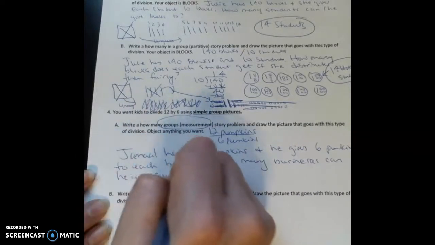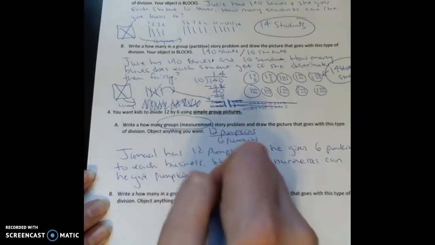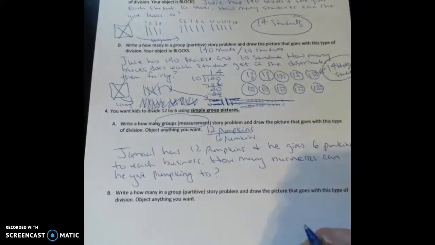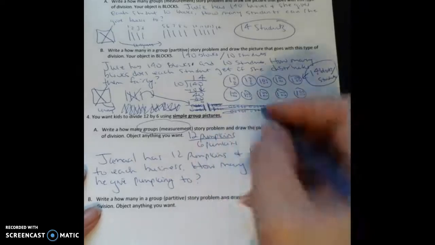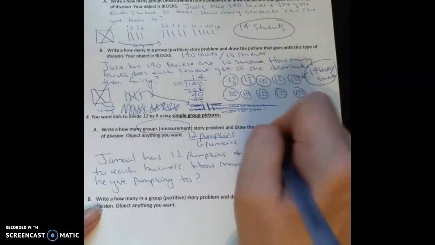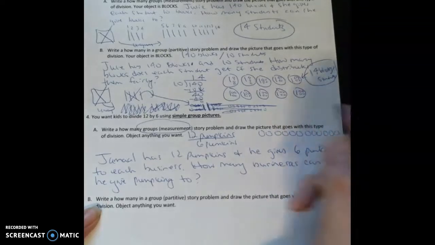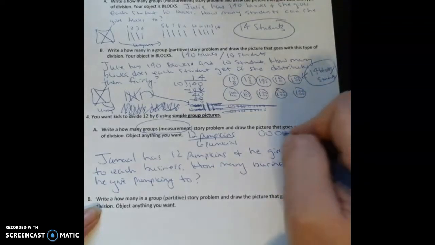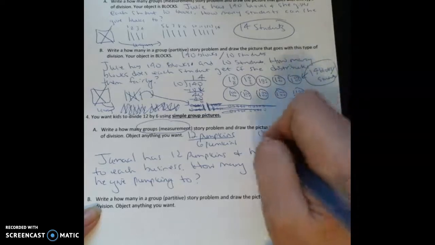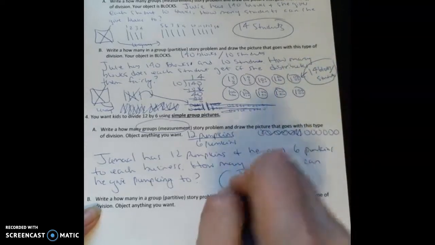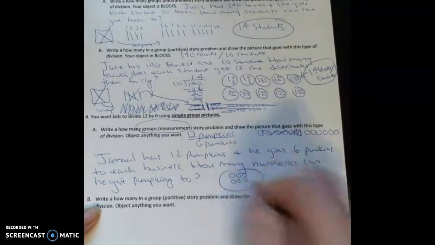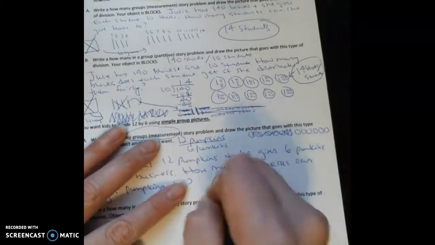In this one, he's going to start out with 12 pumpkins. 1, 2, 3, 4, 5, 6, 7, 8, 9, 10, 11, 12. And he's going to take 6 of them and say, okay, that goes to one business. 1, 2, 3, 4, 5, 6. I probably wouldn't even draw a circle, to be honest.